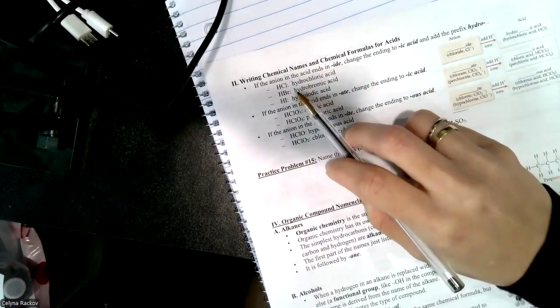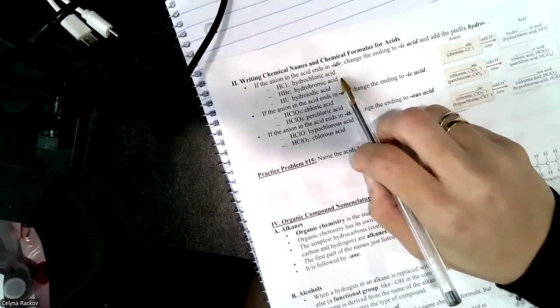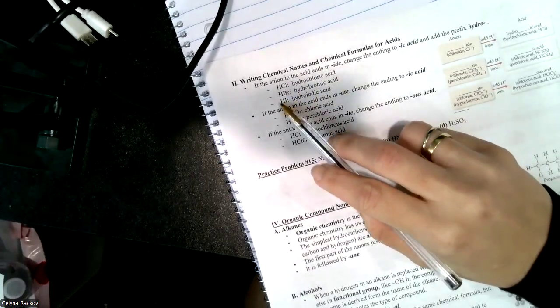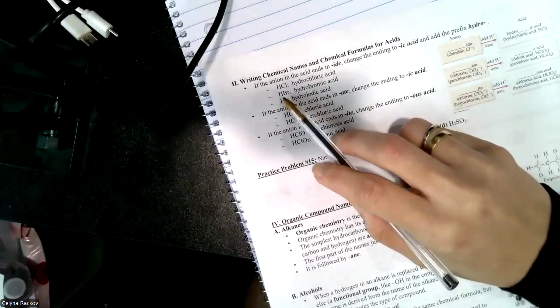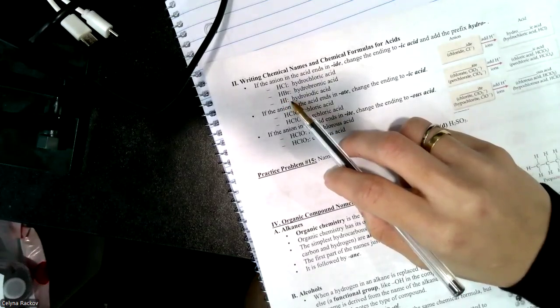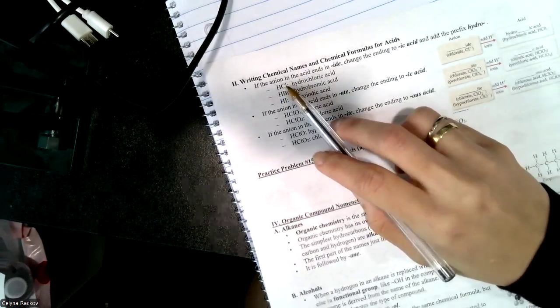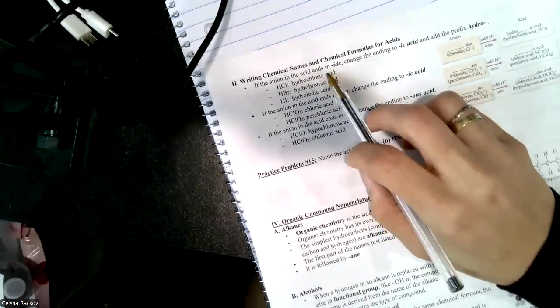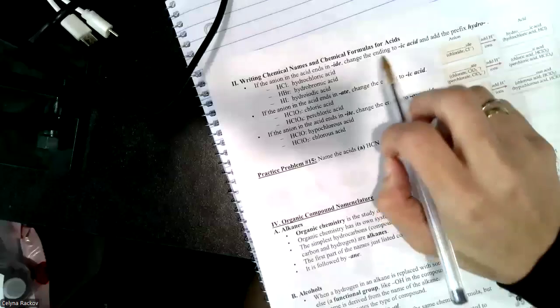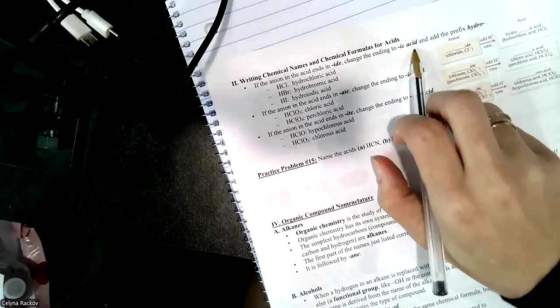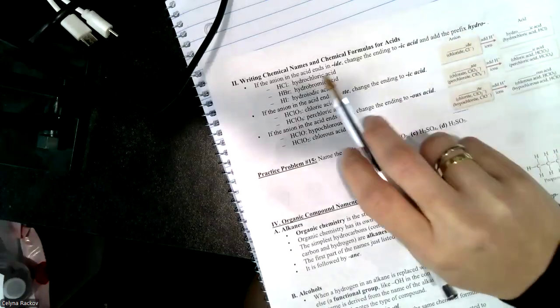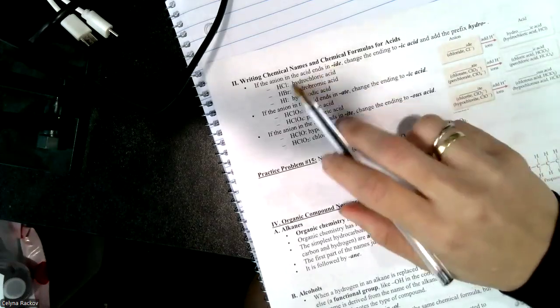So hydrobromic acid, correct? Same thing for iodine. Here, the iodide, we change it to hydroiodic acid. So if the anion in the acid ends in "ide", change the end to "ic" acid and add the prefix hydro. So hydrochloric acid, you have it here.